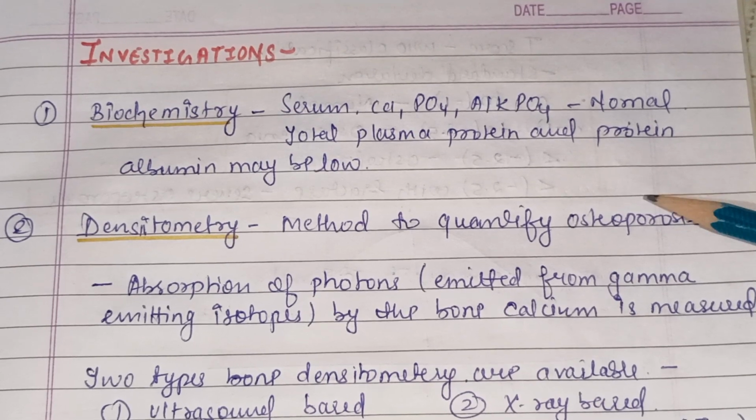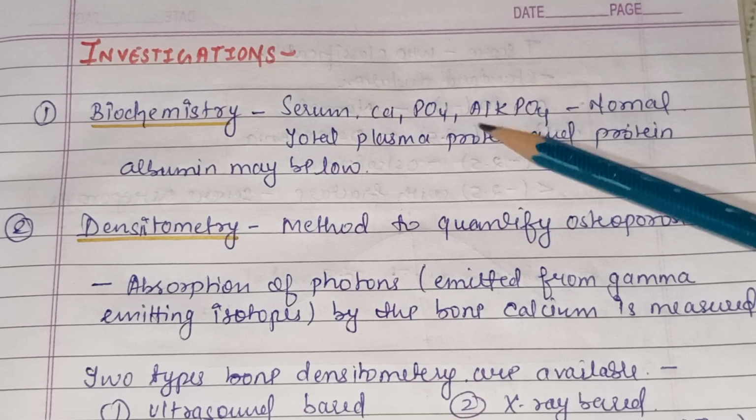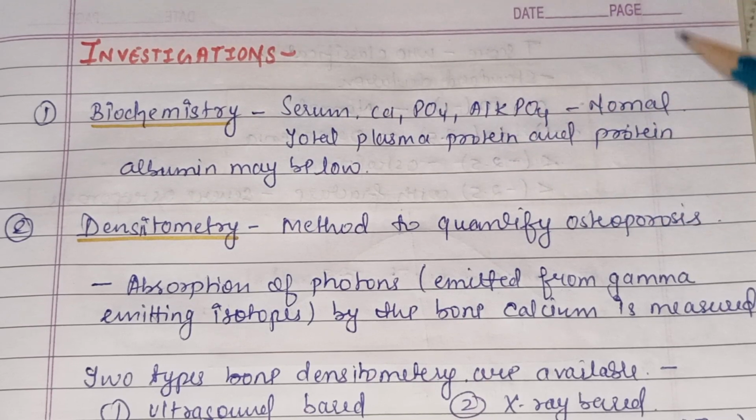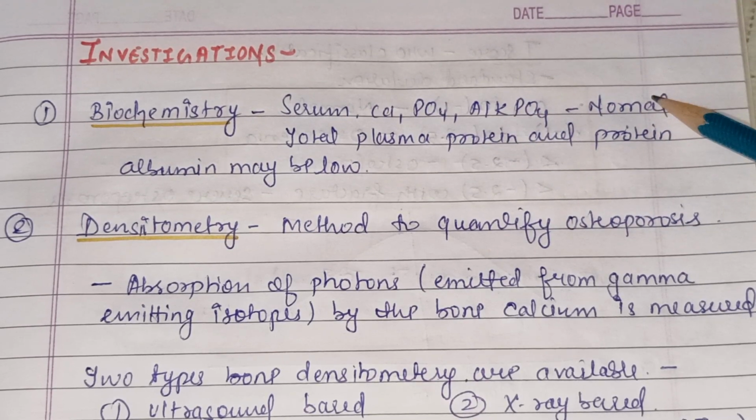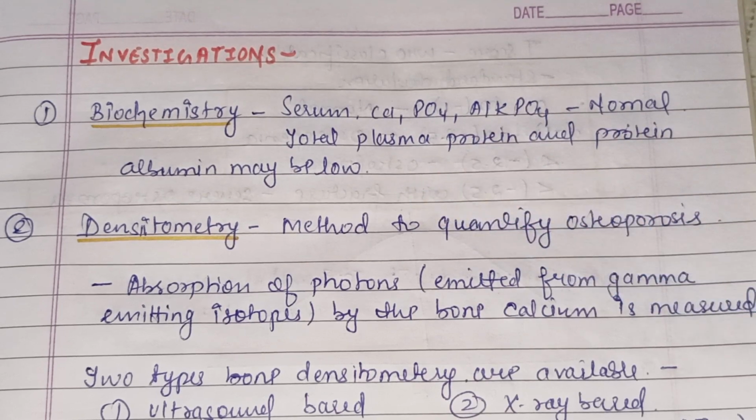Now we can see how to diagnose and investigate the patient of osteoporosis. First, biochemistry. Serum levels of calcium, phosphate, and alkaline phosphatase are normal in the patient of osteoporosis. Total plasma protein and albumin may be low.